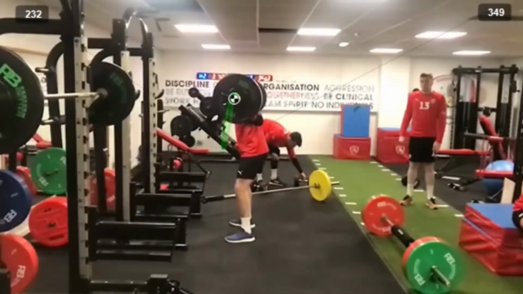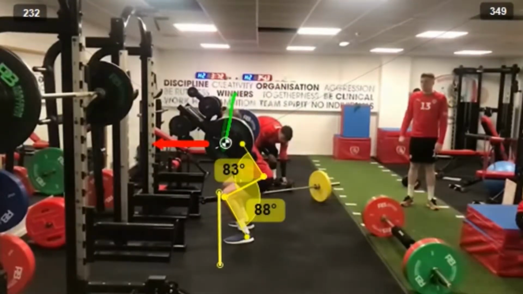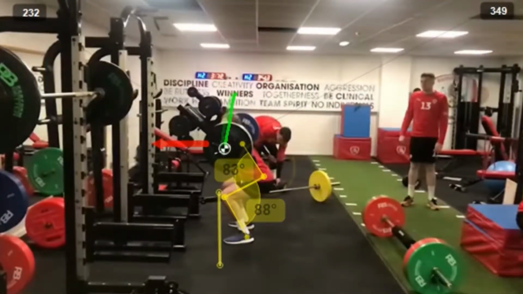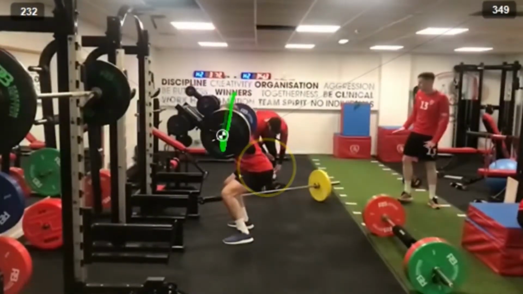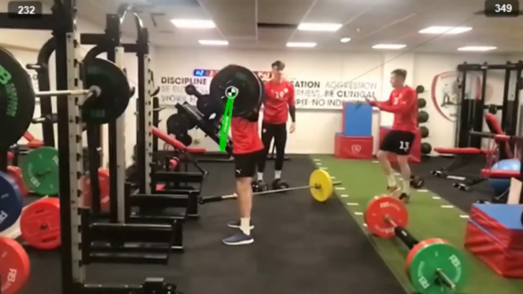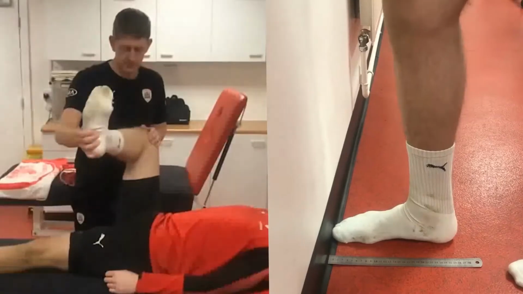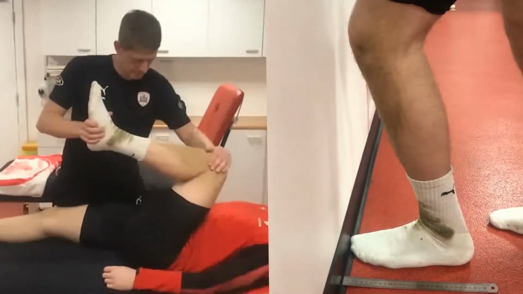On the side view, the left foot is further forward than the right. During the descent phase, the bar moves anteriorly and is rotated. At the bottom of the squat, there is a loss of dorsiflexion, a loss of hip and knee flexion, and the hips are not parallel to the floor. At the very bottom position, there is an excessive loss of lumbar control. Hip range of movement is normal, however, ankle dorsiflexion is reduced.